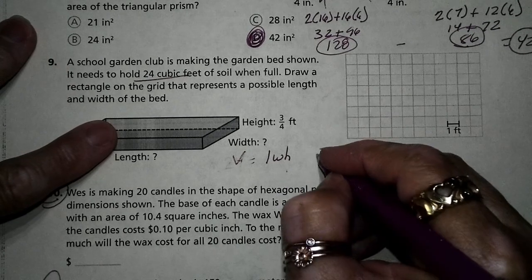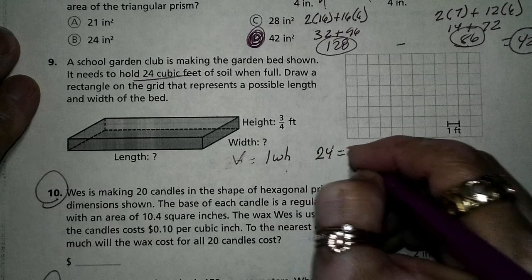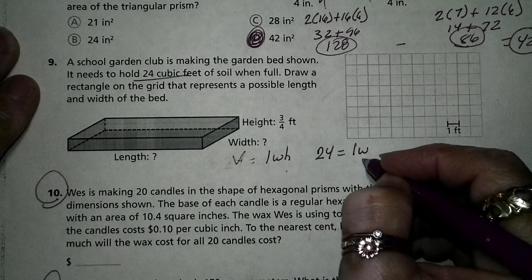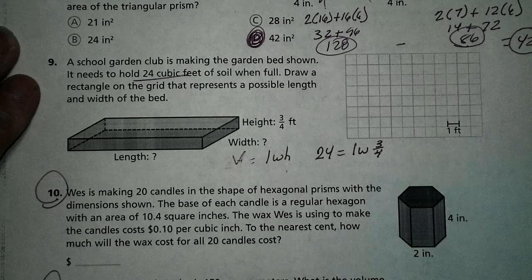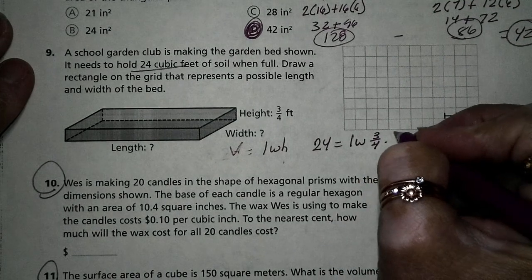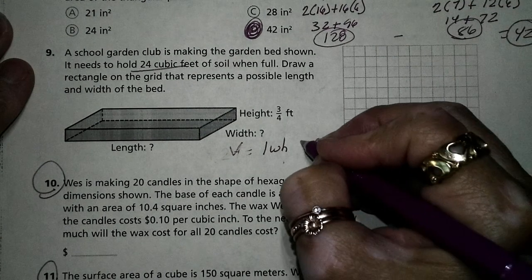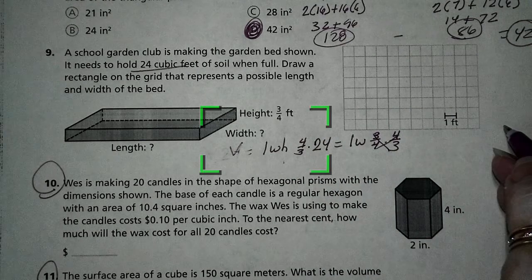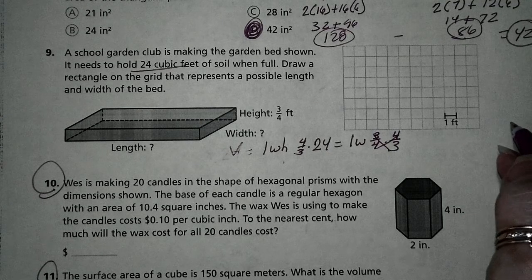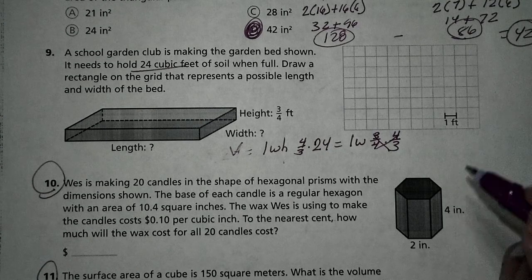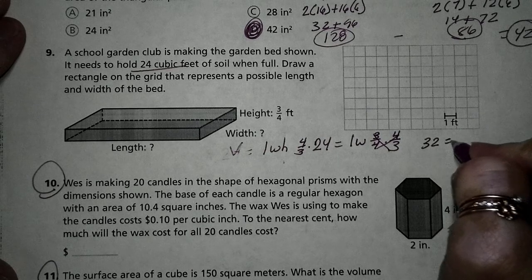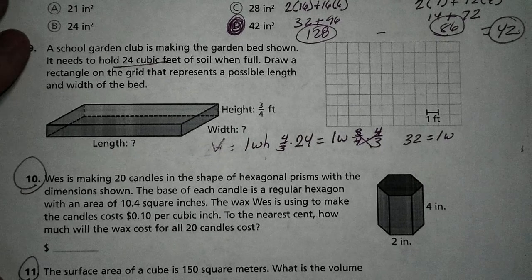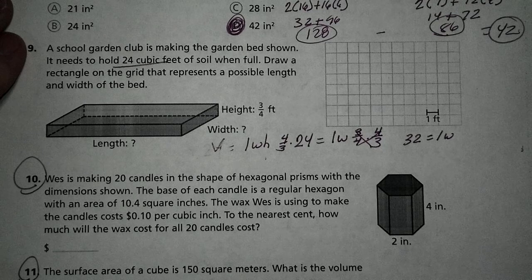So we know 24. We don't know LW, but we know 3/4. So I'm going to get rid of the 3/4. I'm going to multiply by the reciprocal. So that would be 24 times 4, which is 96 divided by 3. So that gives me 32 equals length times width. So that means I need two numbers that when multiplied together give me 32.